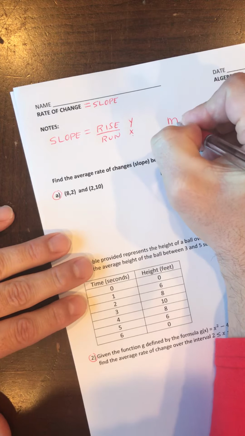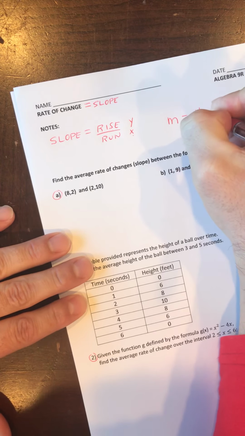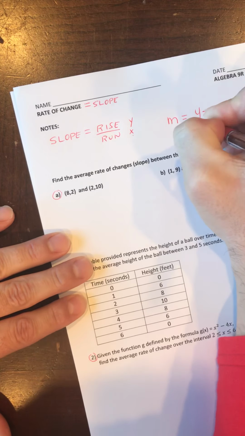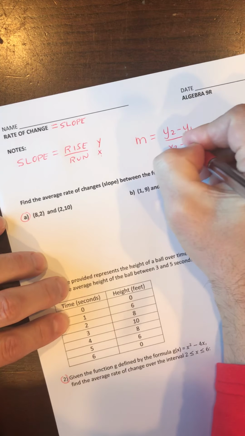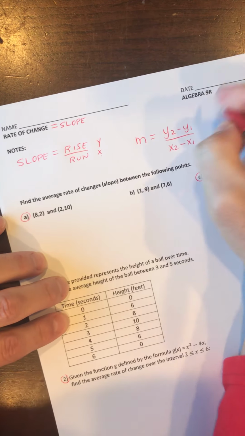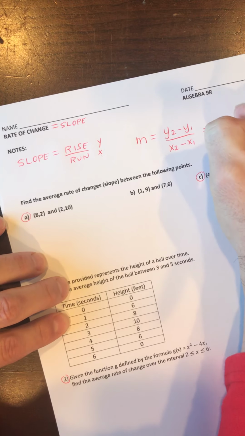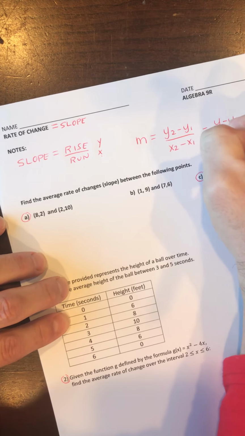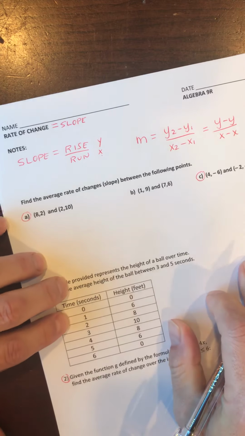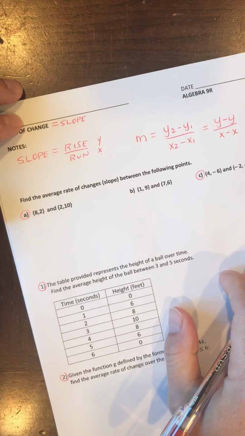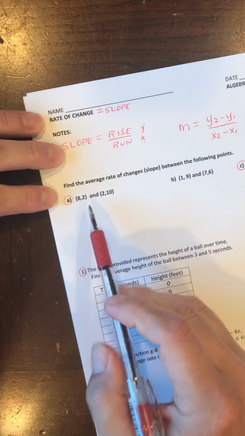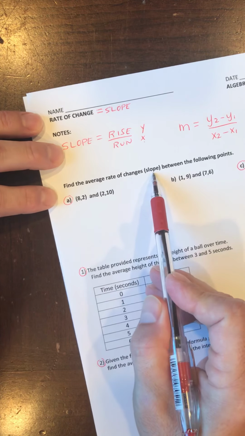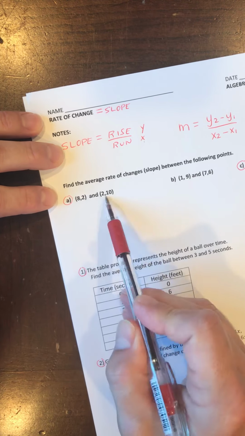So basically your slope, or m, is equal to y2 minus y1 over x2 minus x1. Now if you want to just think of it as y minus y over x minus x, that's fine. But you have to stay consistent with the order. So I'm going to do a couple of basic examples. We're going to find the average rate of change, the slope, between these 2 points.